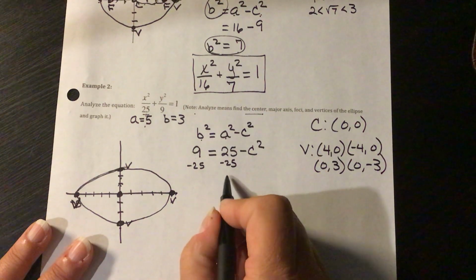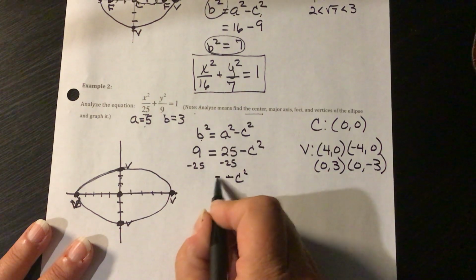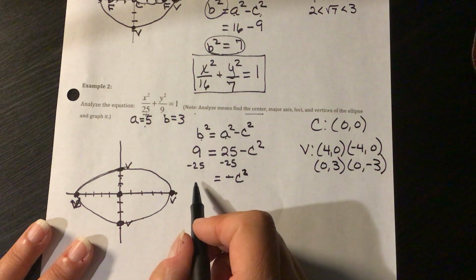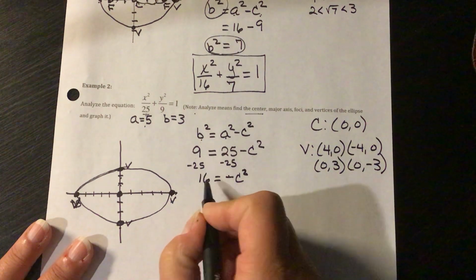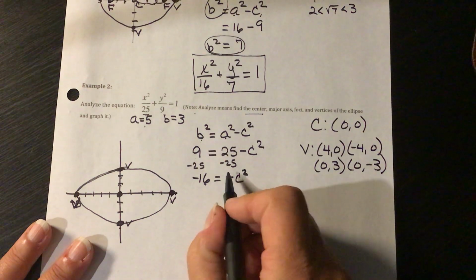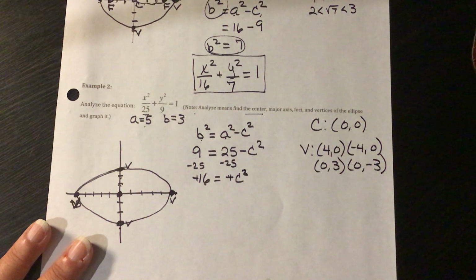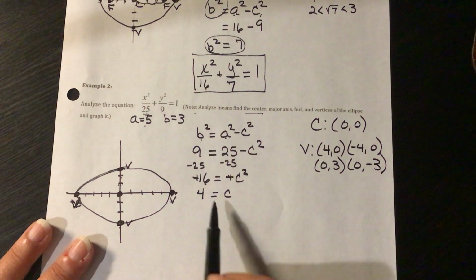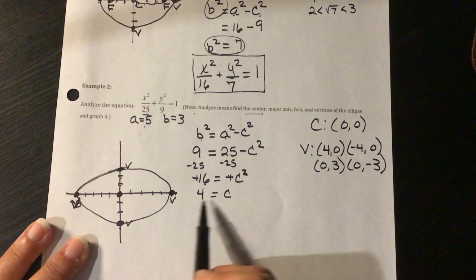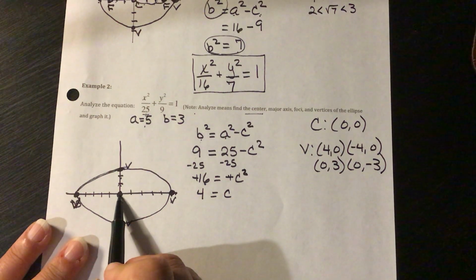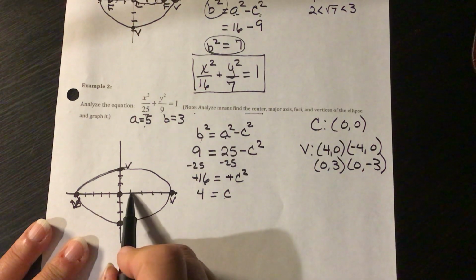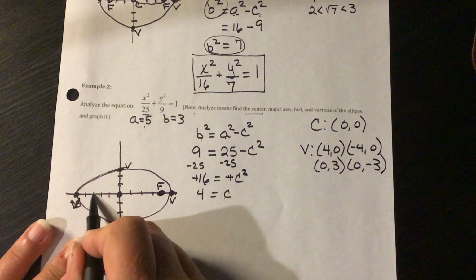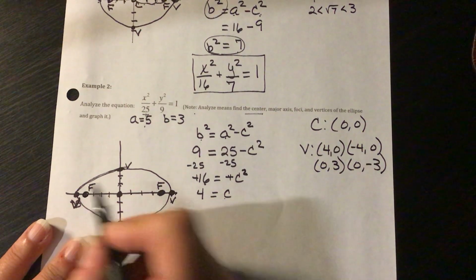So -c squared is going to equal negative 16. Sorry. And then if I multiply those by -1, c squared is 16, and I know that c is 4. And my c value is the distance from the center of the ellipse to the foci. So 1, 2, 3, 4 along the long axis. Here's a foci. 1, 2, 3, 4. Here we have one here.